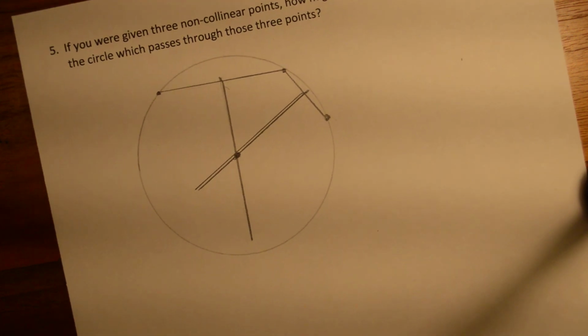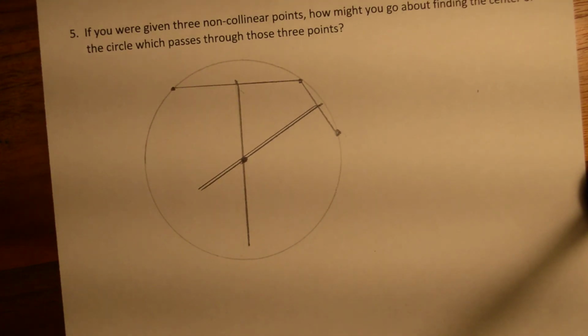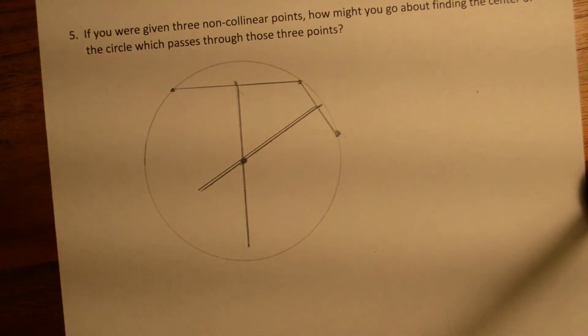So if you want to try that at home, if you have a compass like this, then you can do that.